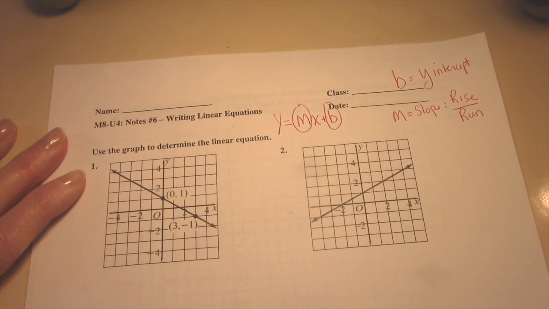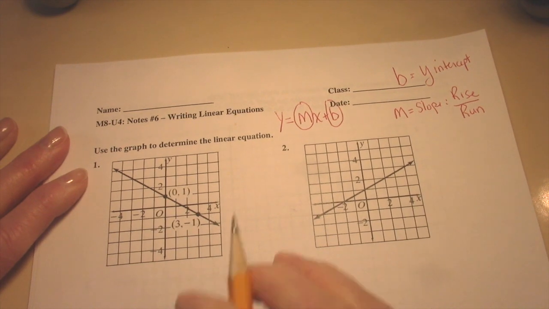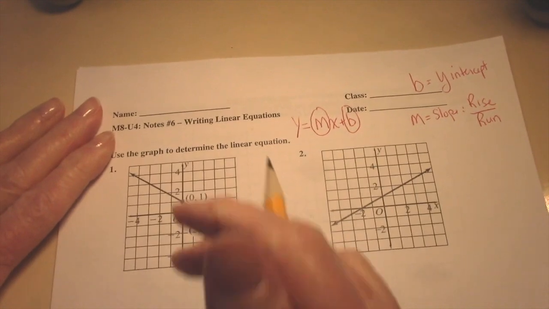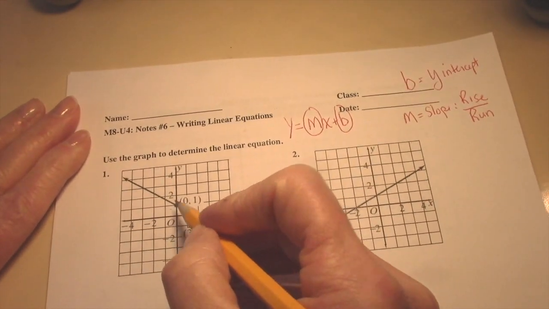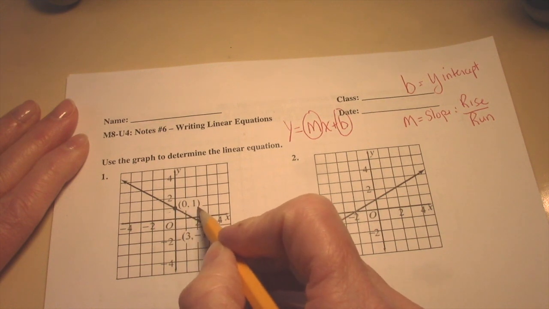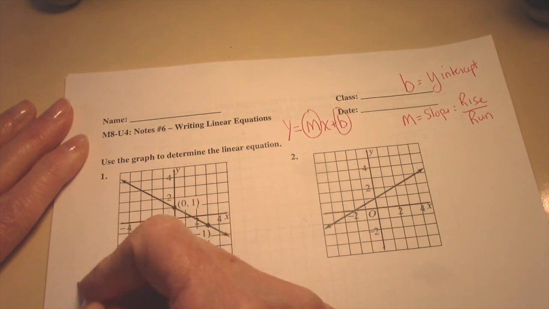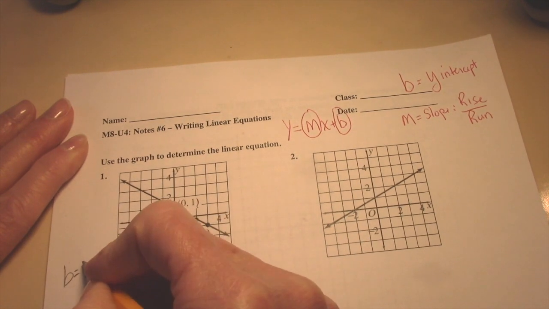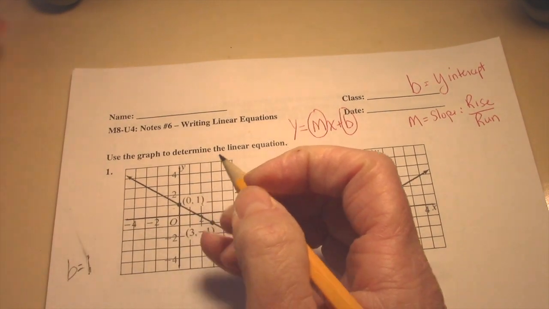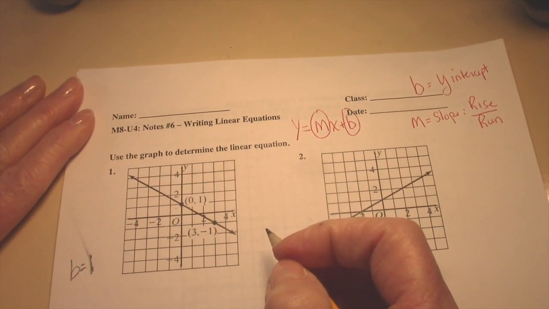Okay, so keeping that in mind, let's start. So we need to find the m and b in each one. All right? So the easiest thing to find is the b. And this line right here, it's crossing on the y-axis at 1. Everybody agree? It crosses at 1. So b here is definitely 1. 1 by itself. That's not a decimal. Okay? How do I figure out my m?